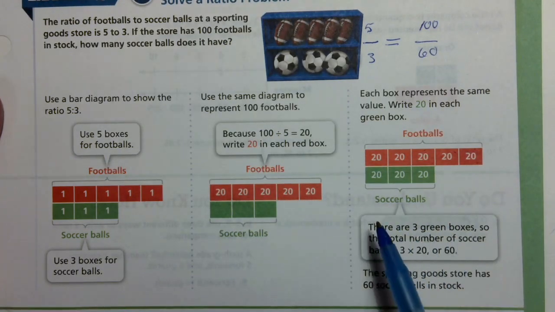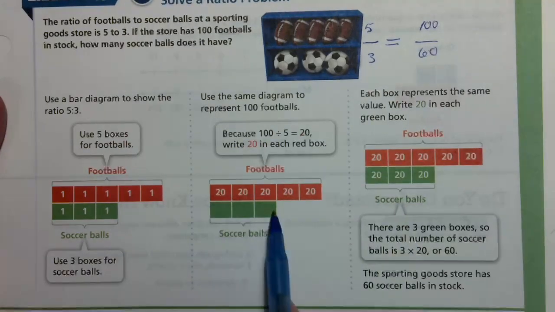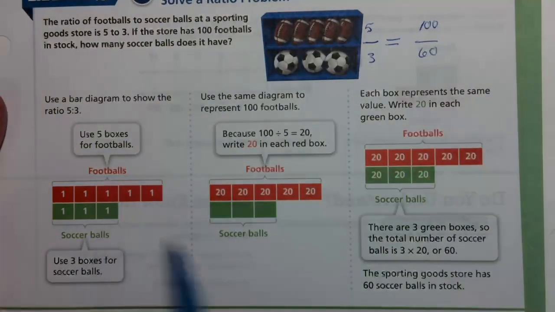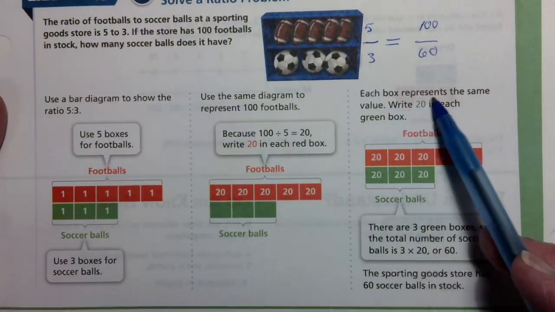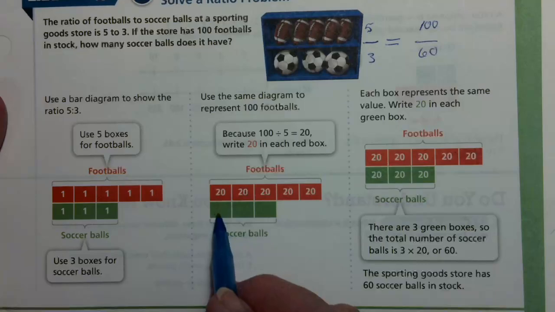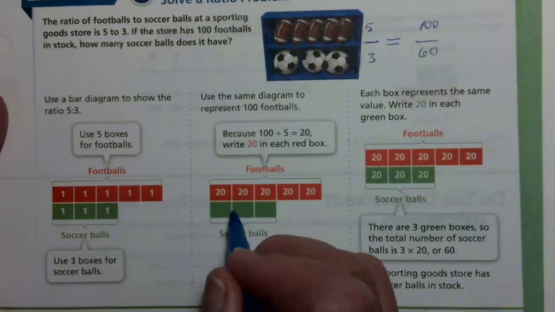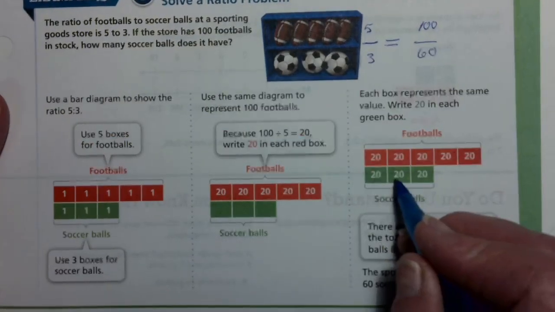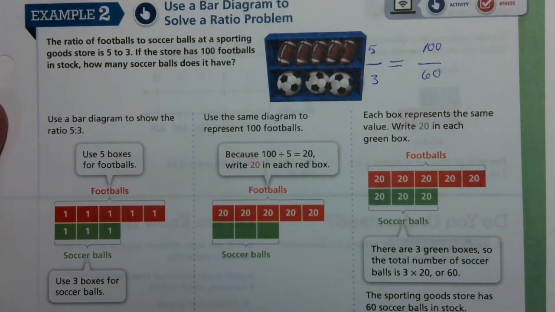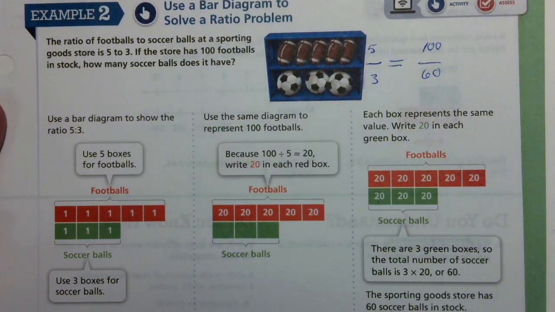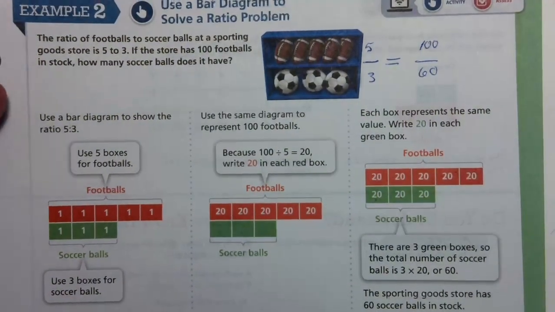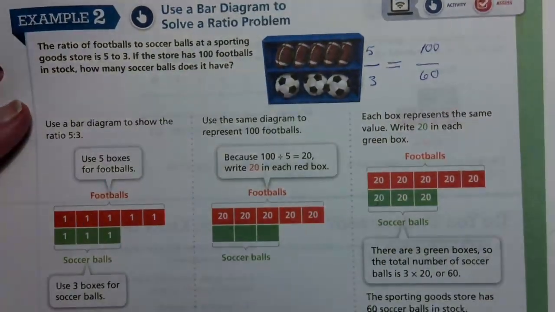Okay, so we've got to do the same thing down here to the green boxes. Instead of them having 1, what will they have? Well, it says over here each box represents the same value, so we're going to write 20. So whatever was in here, this is the same size box as this one was, so this has to be a 20, 20, 20, so 20, 40, 60. Isn't that what we got when we did it up here with an equivalent ratio? Okay, nothing really to work there, it's just understanding.